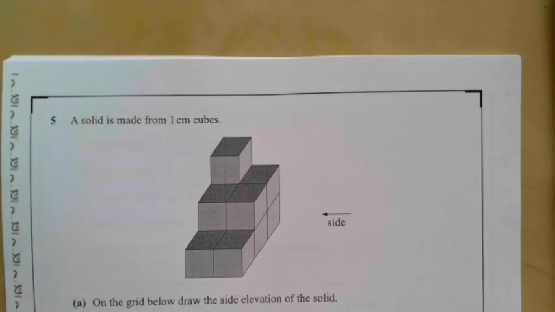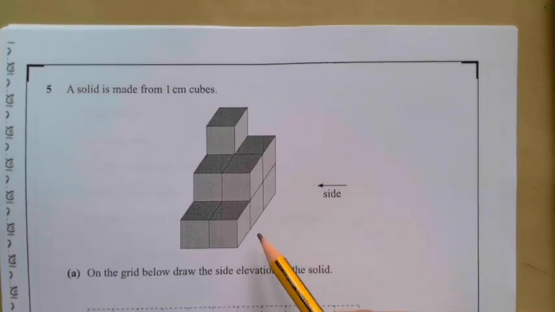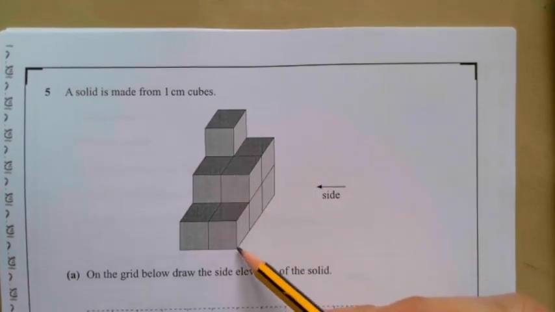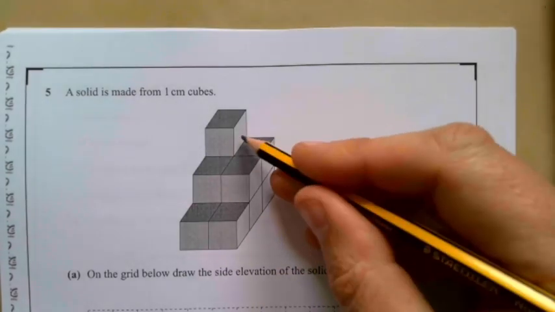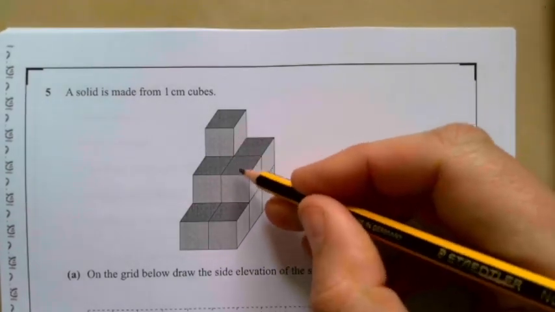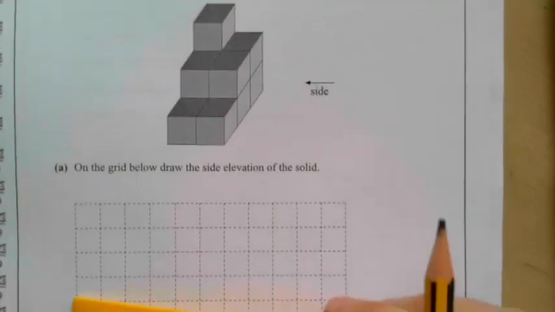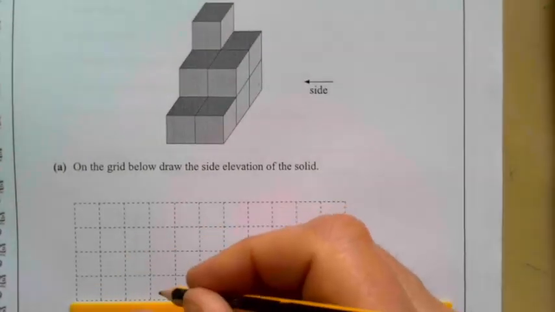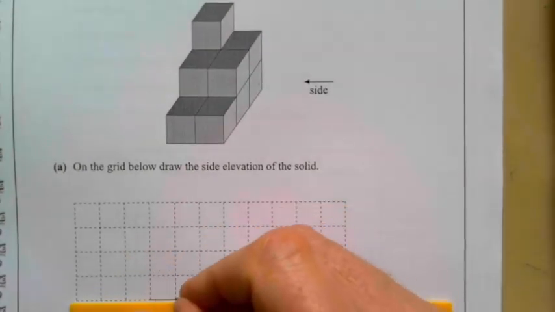Question 5. A solid is made from 1 meter cubes. On the grid below, draw the side elevation of the solid. So let's see, along the bottom it's going to be 3, and then it goes 3 high. Can you see that? Because that's the third one, that's going to be high, and then it just kind of staggers its way down. So we want to draw something then like this.